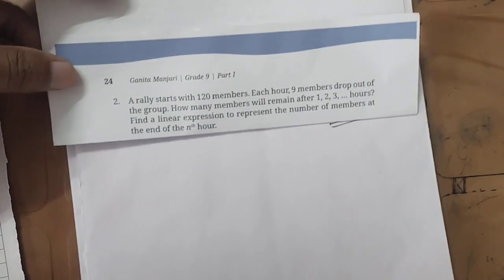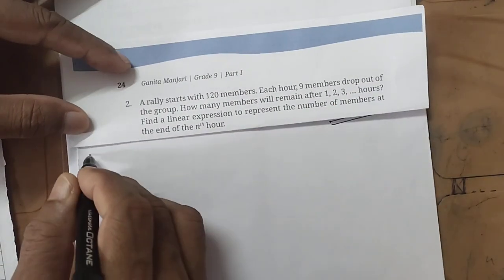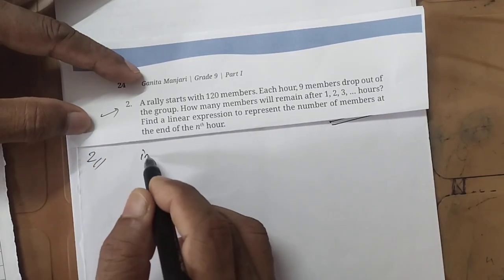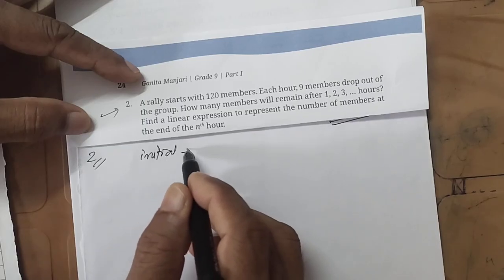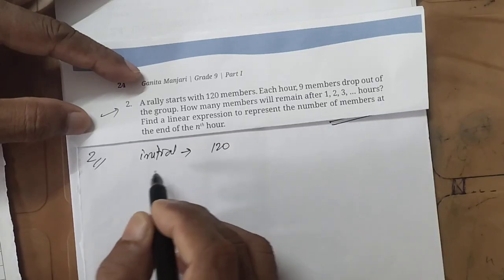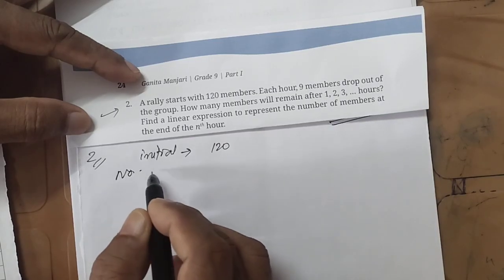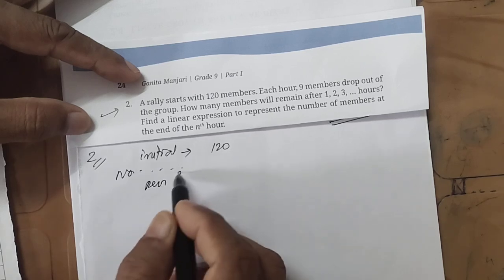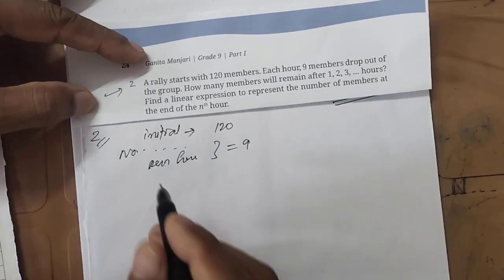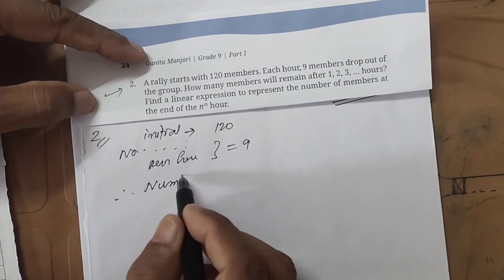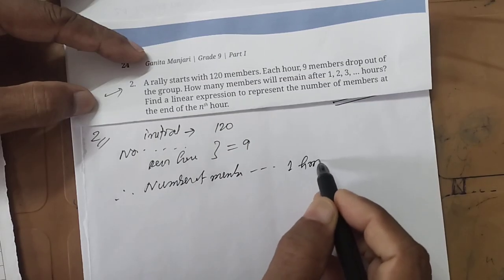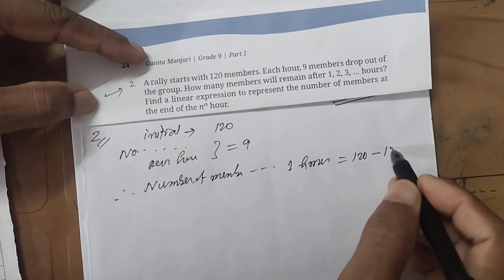Now question number 2. A rally starts with 120 members. Initially number of people is 120. Each hour 9 members drop out. Drop out means decreasing. Number of members drop out per hour is 9. So number of members at the end of first hour will be 120 minus 1 time 9.